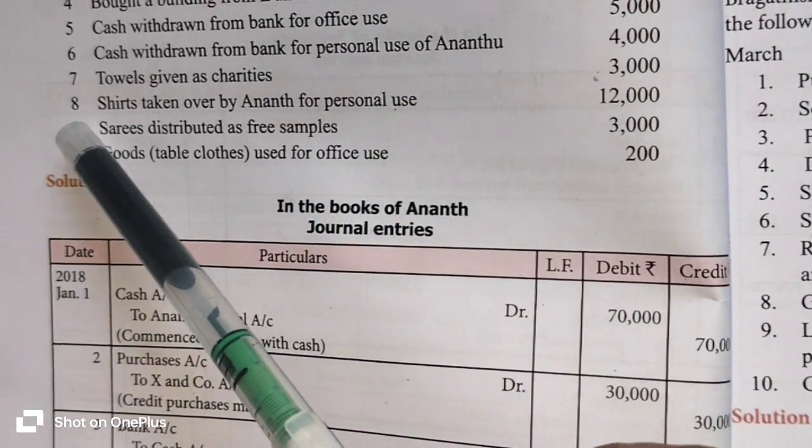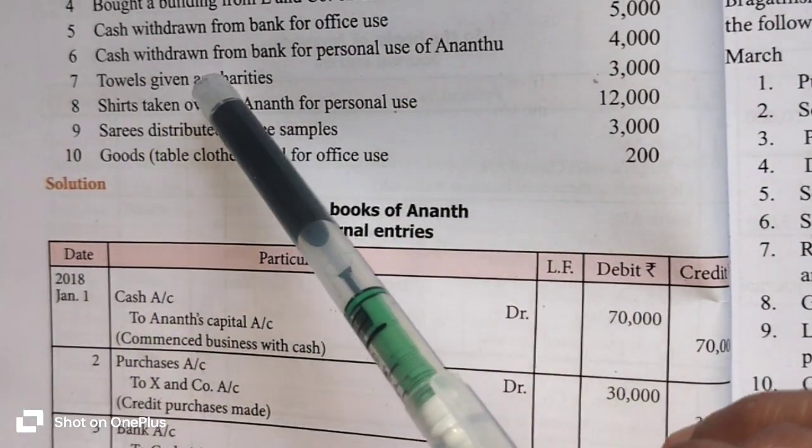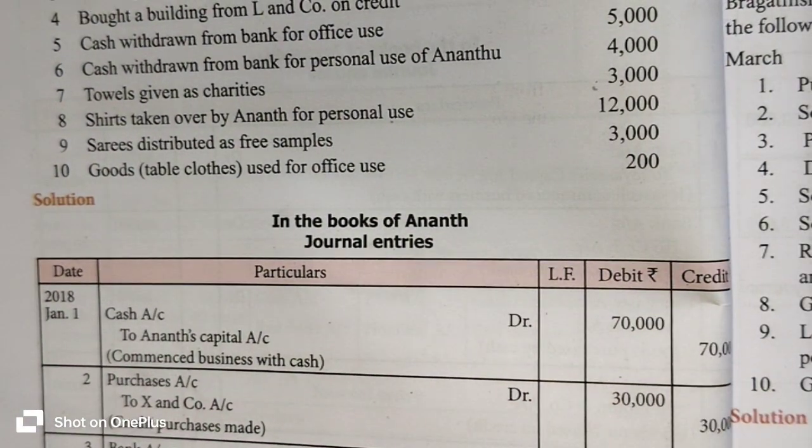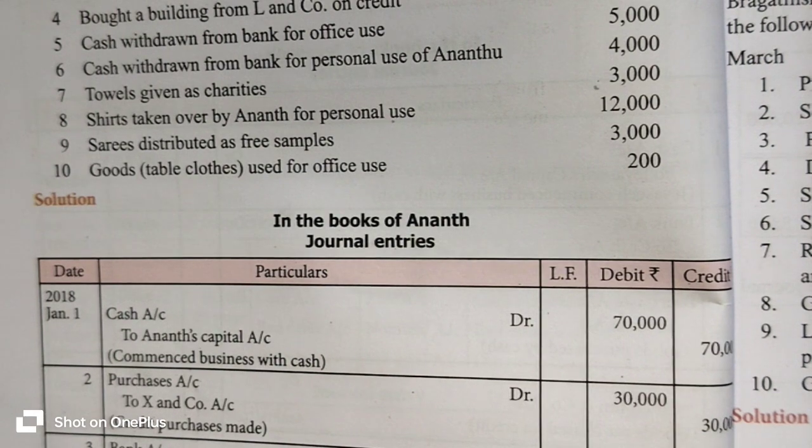Then the 7th transaction is towels given as charity, 3,000 rupees. Towels given as charity, like a donation. Anand runs a textile business, and he donates towels to an orphanage or old age home, etc., for free.